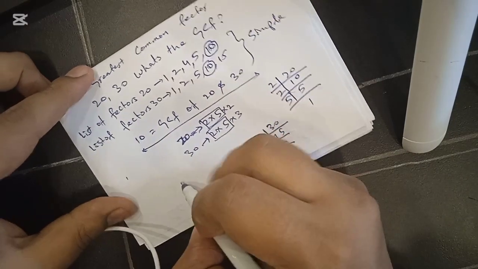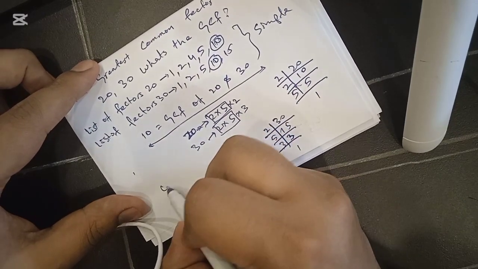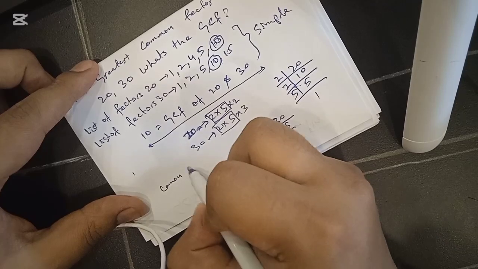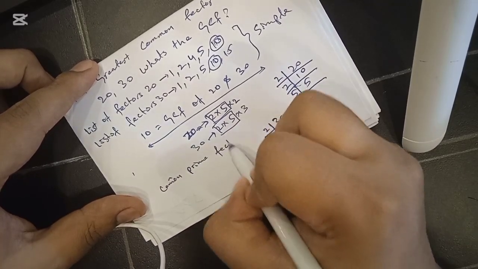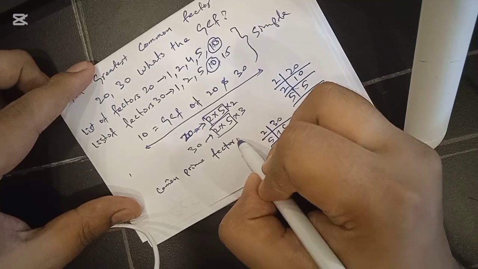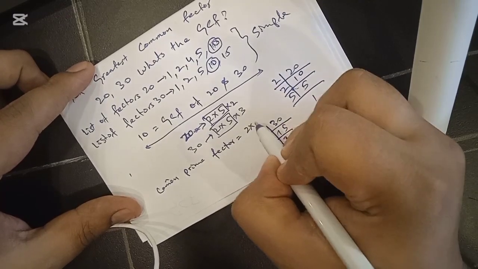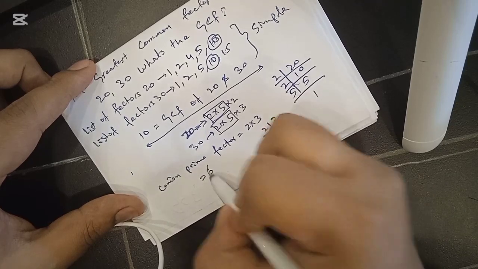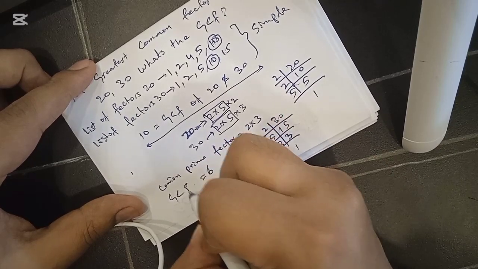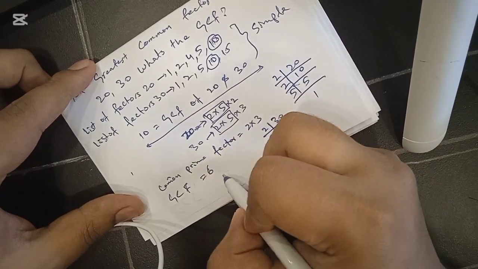So we can say the common prime factor is 2 multiplied by 3, which is 6. We can say GCF is equal to 6. Answer.